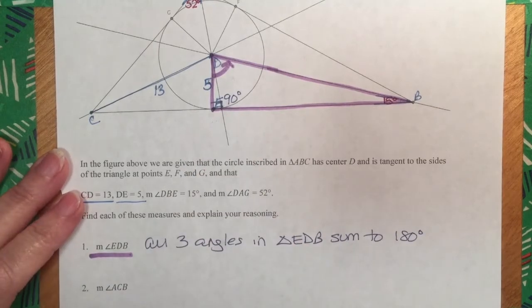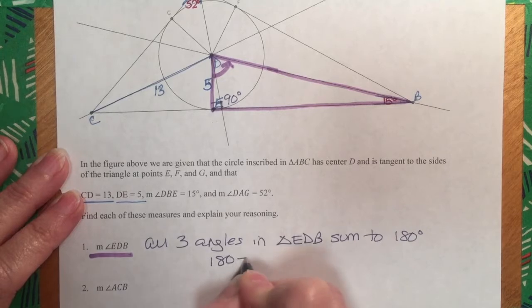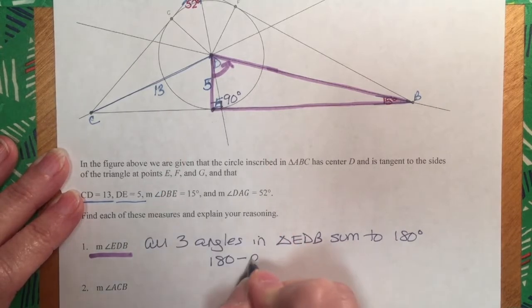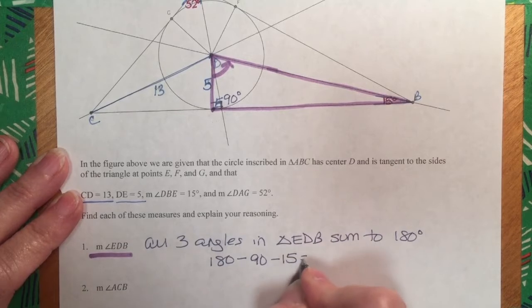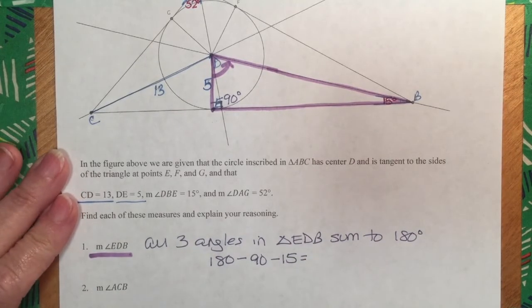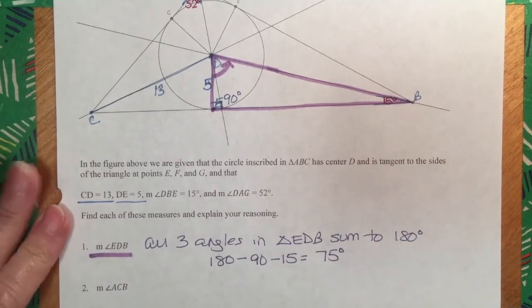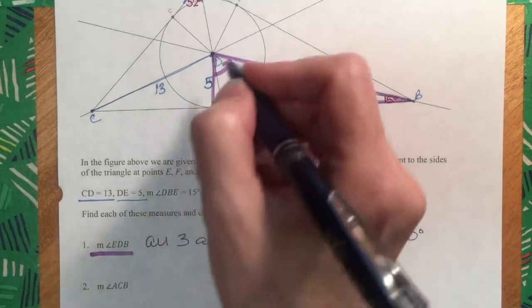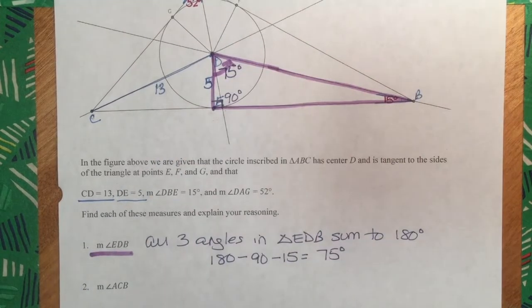We're only missing one angle. So if we take 180 degrees and we subtract the 90 and we subtract the 15, that's going to give us the remaining angle, which is 75 degrees. Okay, so now we know that angle EDB up here is 75 degrees. First one done.